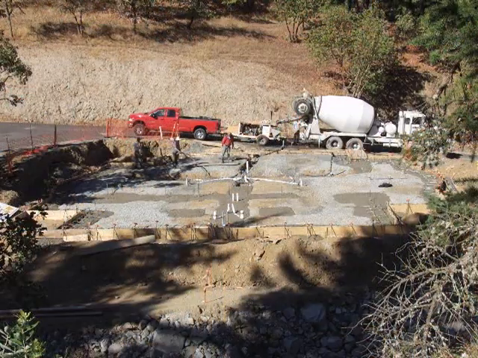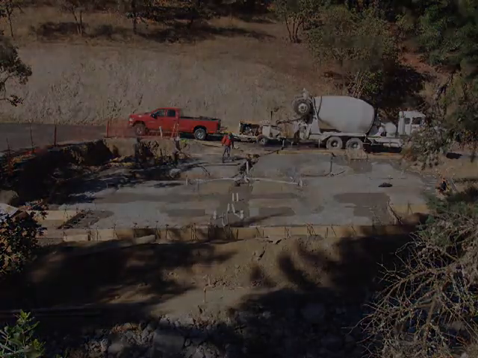And you can see here now the footings are all poured and we're ready for concrete to come in to do our finished slab. We'll still have to put our field rebar in place before we do that.